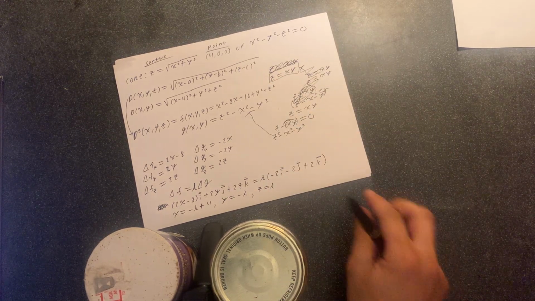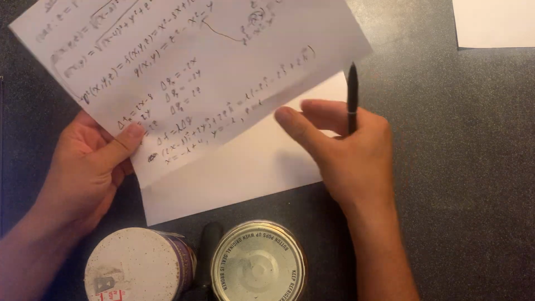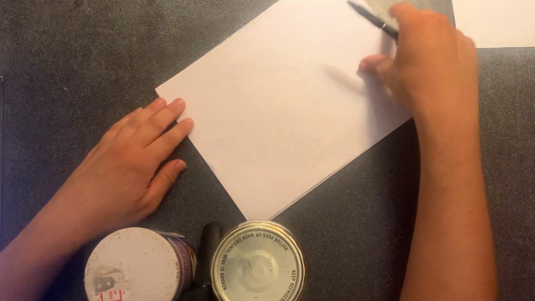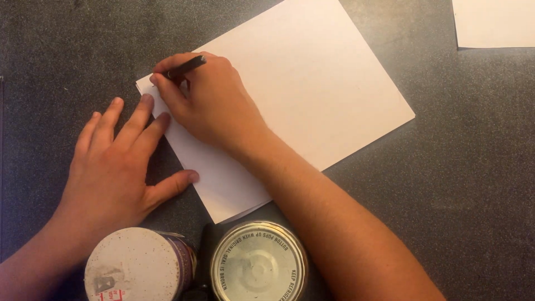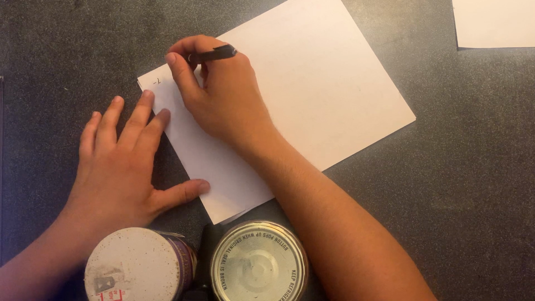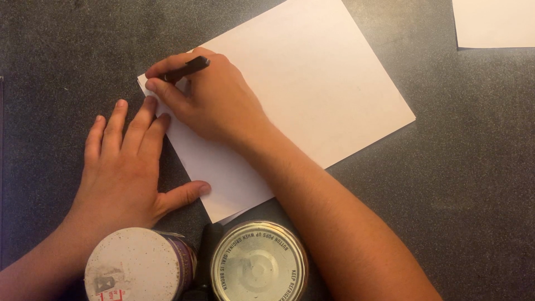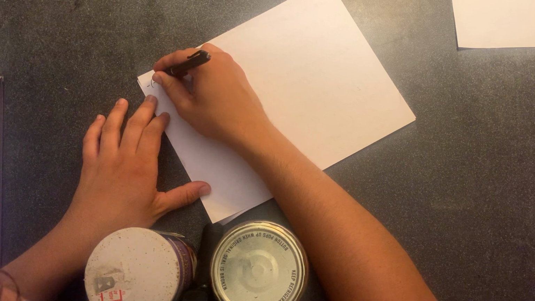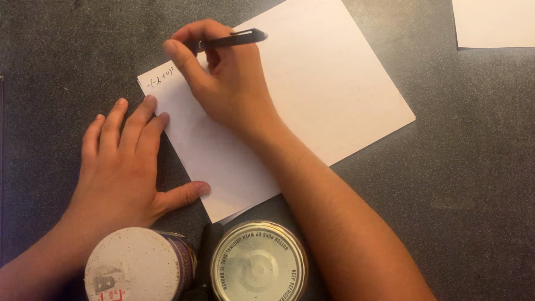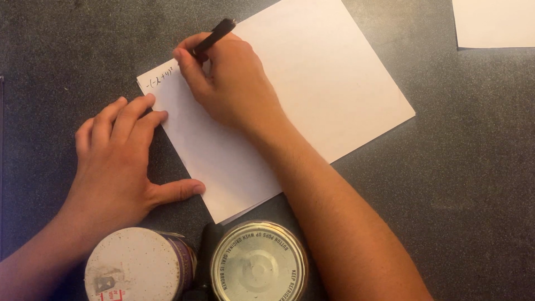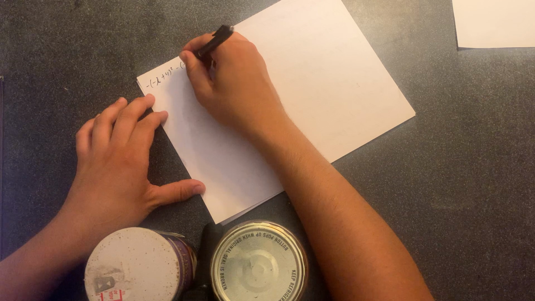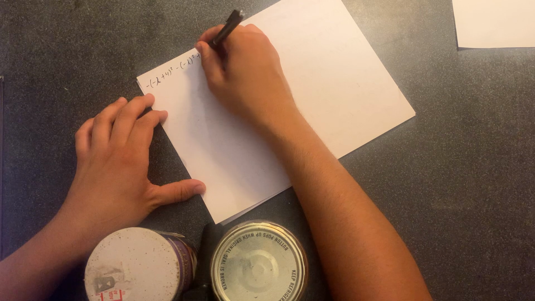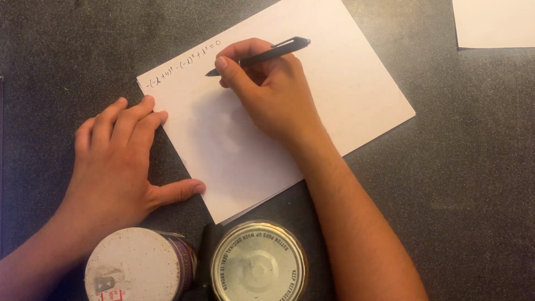Now, satisfied with the constraint condition we get negative times negative lambda plus 4 squared, minus negative lambda squared plus lambda squared is equal to 0.